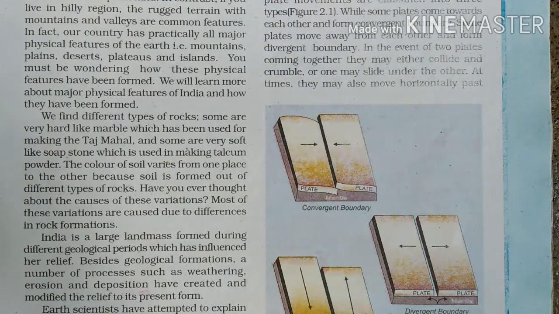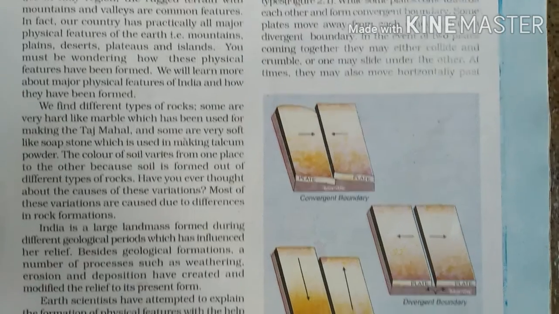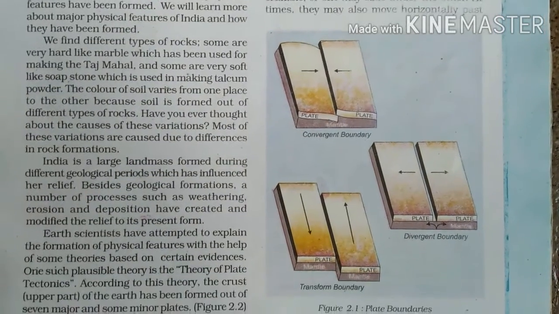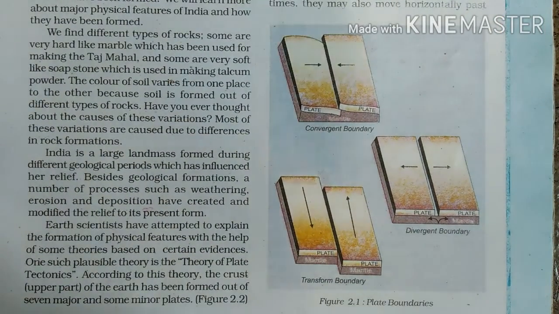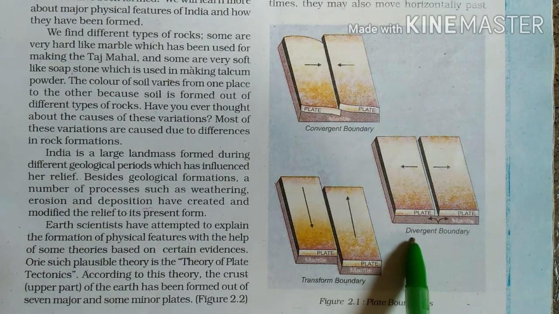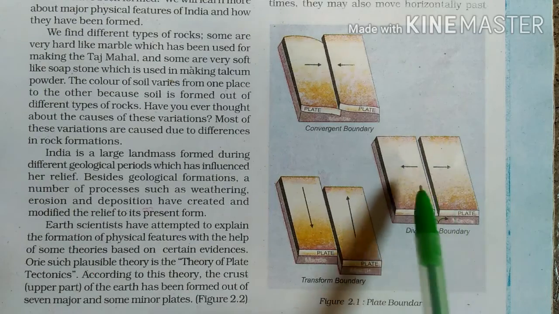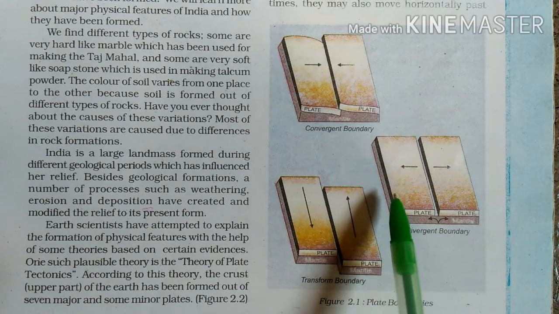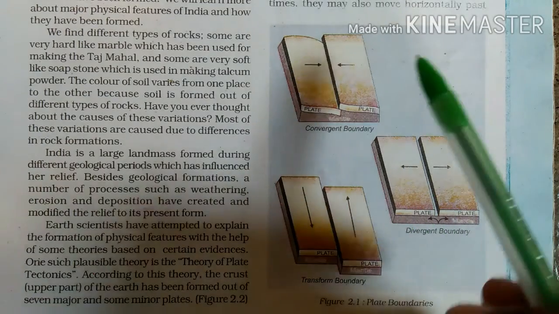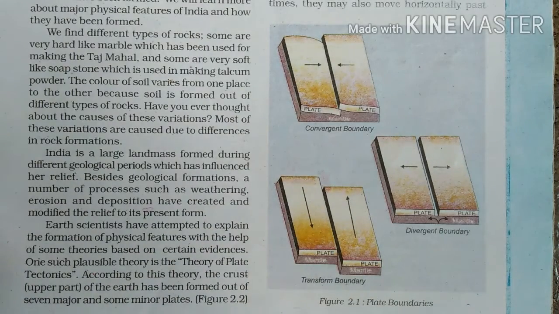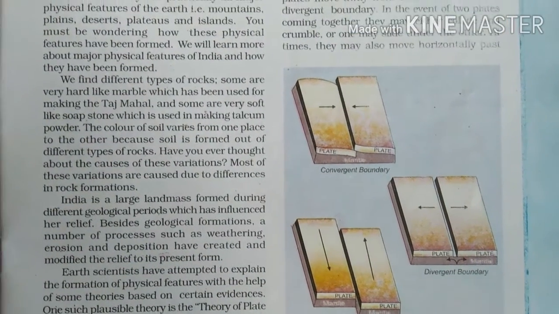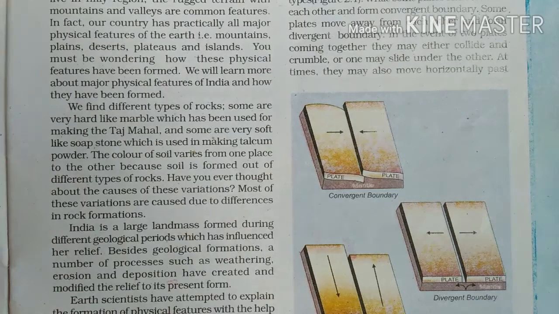See, in the second it has been shown. The divergent boundary means two plates are moving away from each other. Now we will move towards our paragraph.